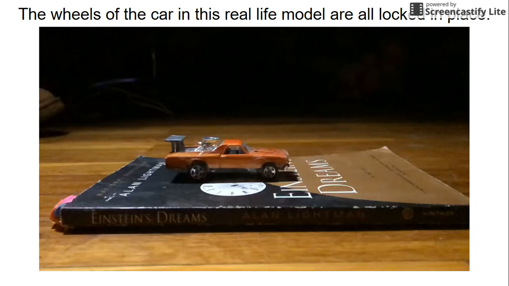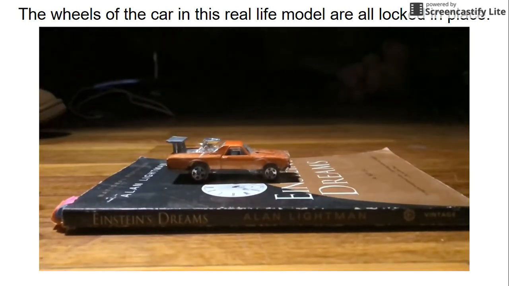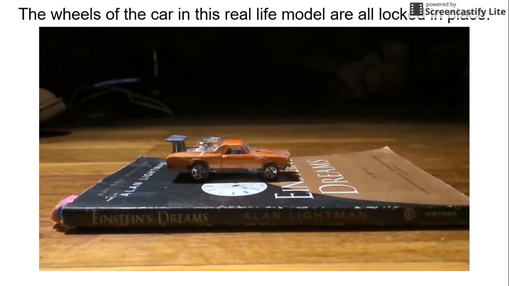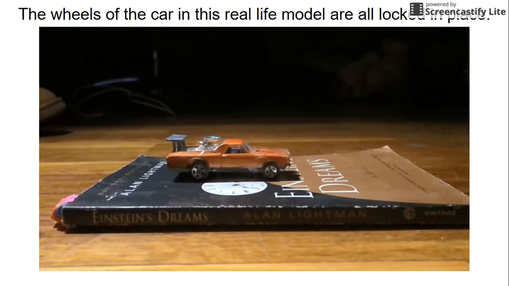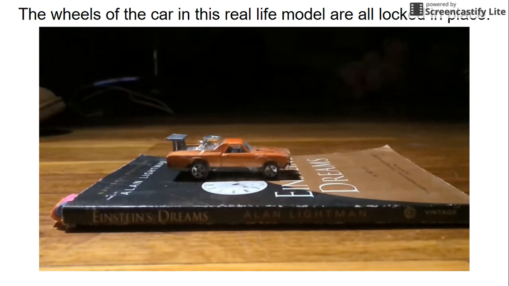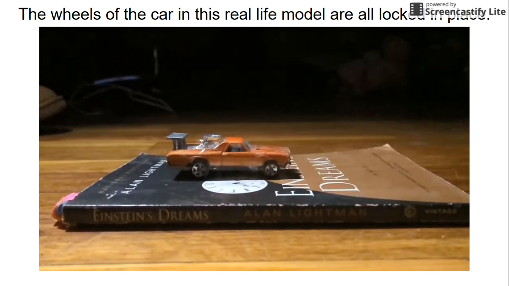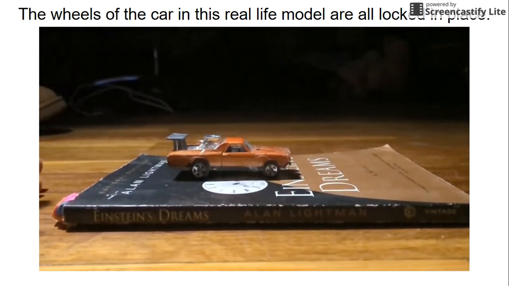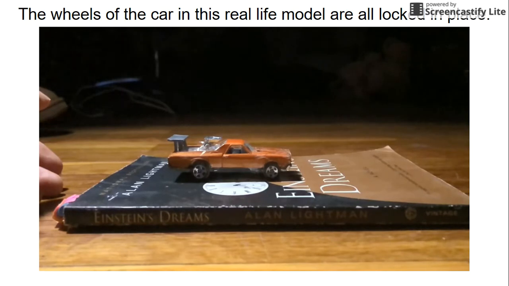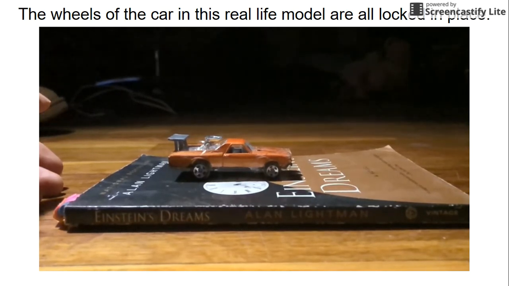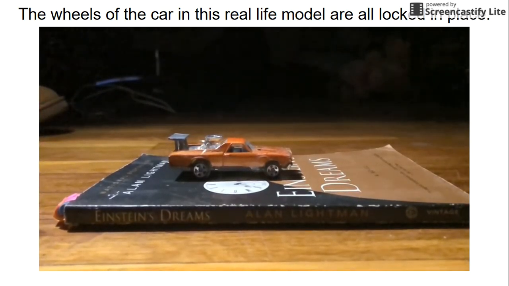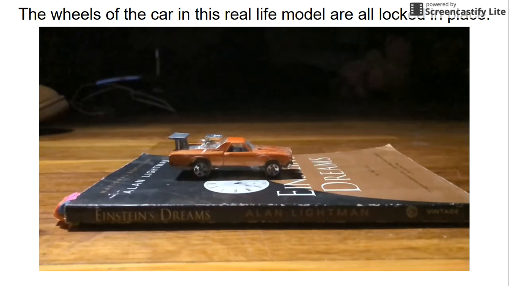In this model, the wheels of the car are locked in place. It took a greater force for the car to fall off the book, which we assume is the truck. Once the book is pushed from underneath the car, the wheels don't rotate since they're locked; they're taped. In this model, we can see an inaccuracy, as the wheels of the car are plastic, but theoretically, if they were rubber, they would have moved with the truck.